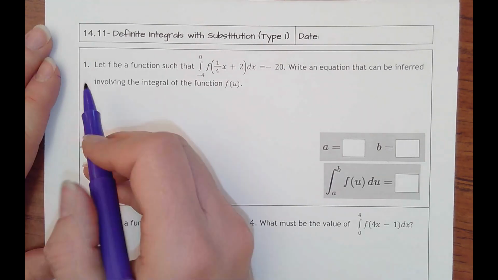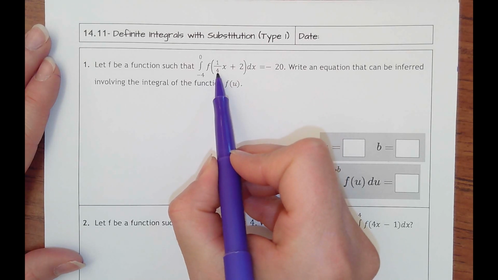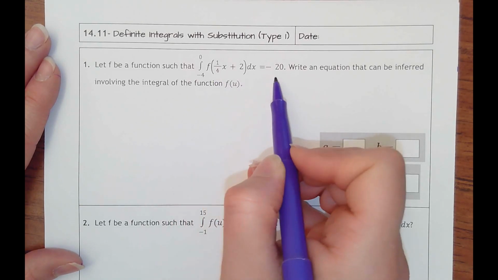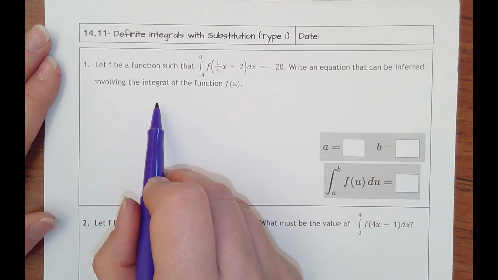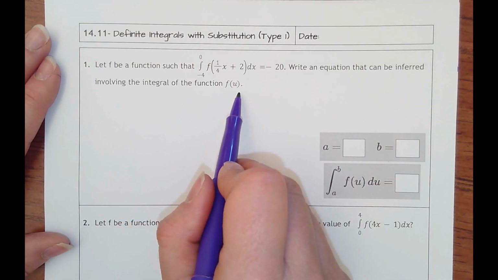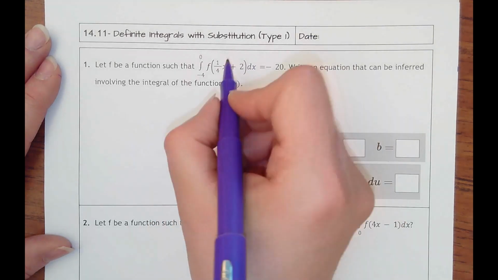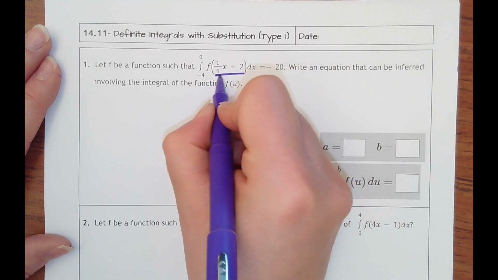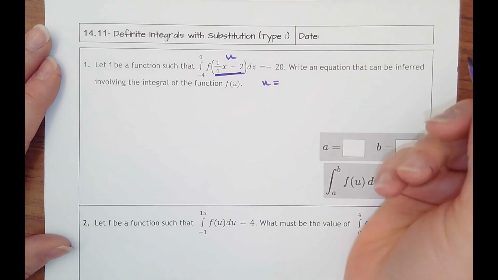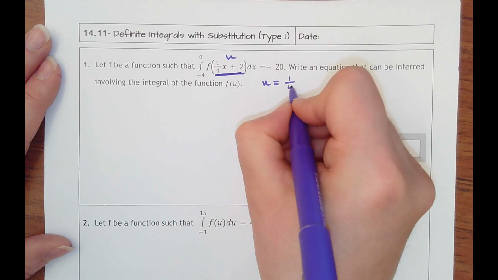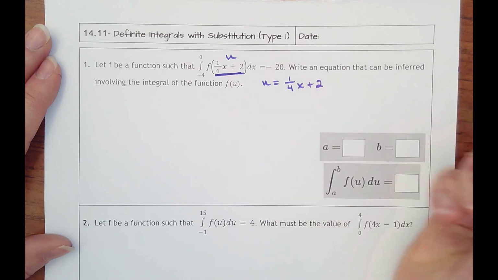So we've got f is a function. The integral of f of 1/4 x plus 2 equals negative 20. Write an equation that can be inferred involving the integral of the function f of u. So what you want to do is make the inner function be your u. So I'm going to make a substitution that u is going to equal 1/4 x plus 2.